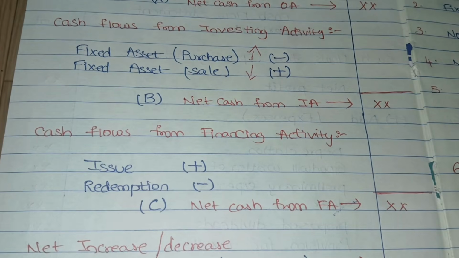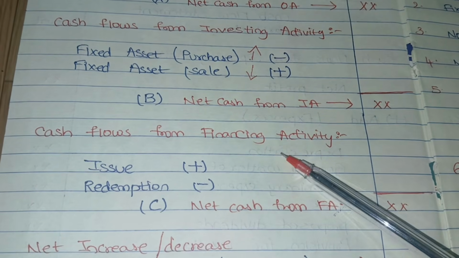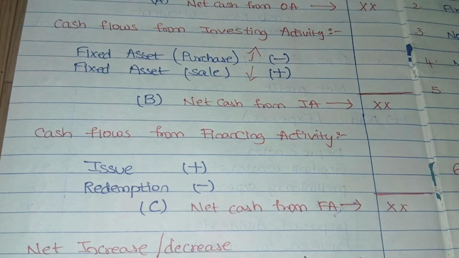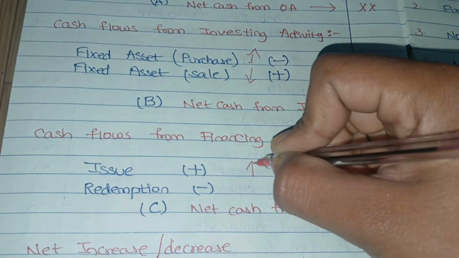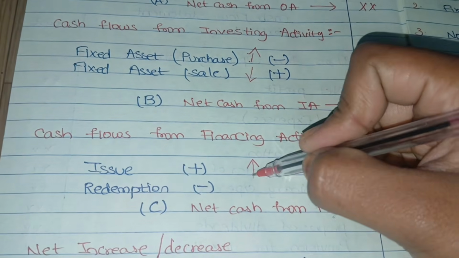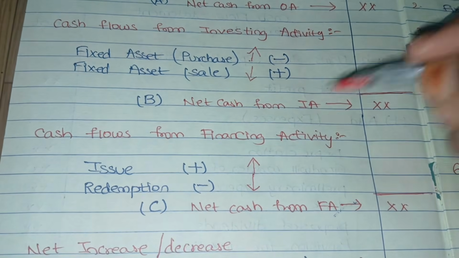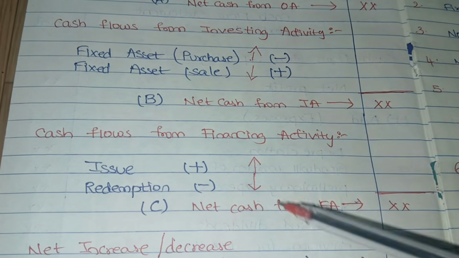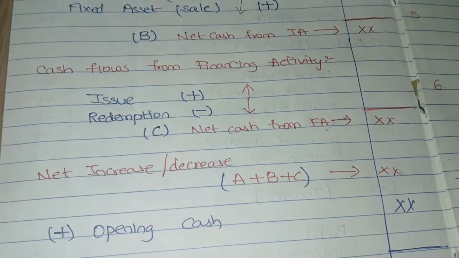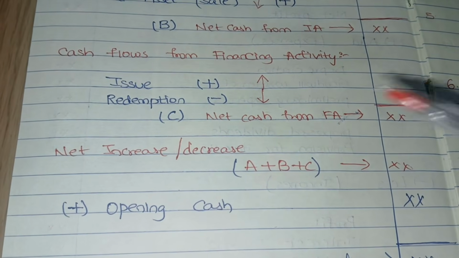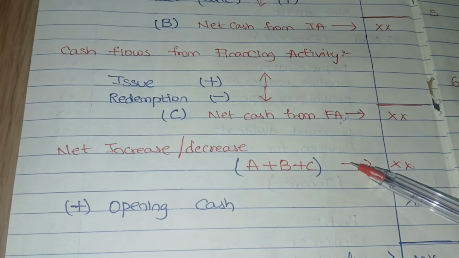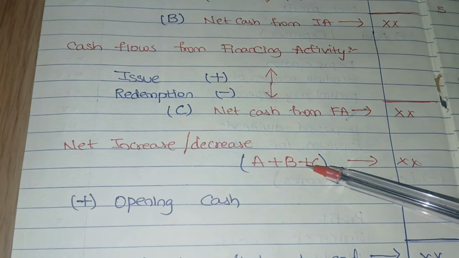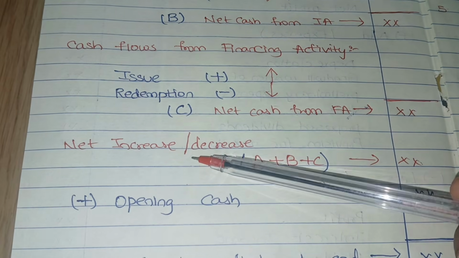Next you have financing activities. In financing activities we need to concentrate only on the non-current items. If the amount is increasing, it is called issues, and we need to add. If the amount is decreasing, it is called redemption. Redemption we need to subtract, issue we need to add, then we will get the net cash from financing activities. After adding operating, investing and financing activities, if the amount is positive, we call that value a net increase. If the amount is negative, it is called a net decrease.